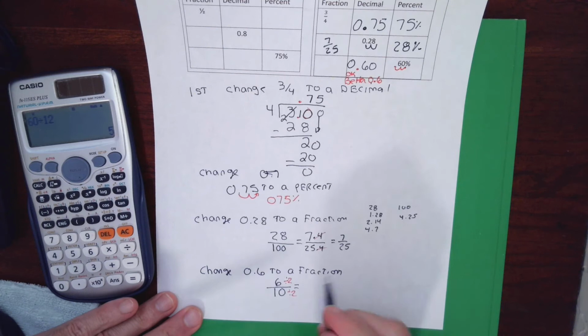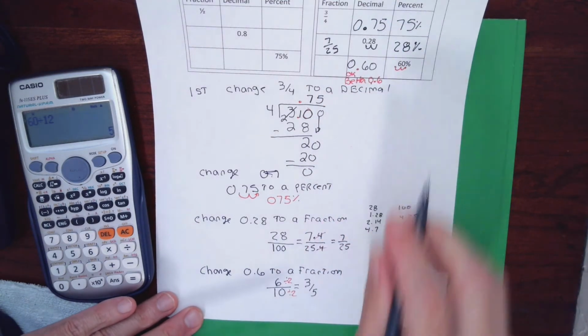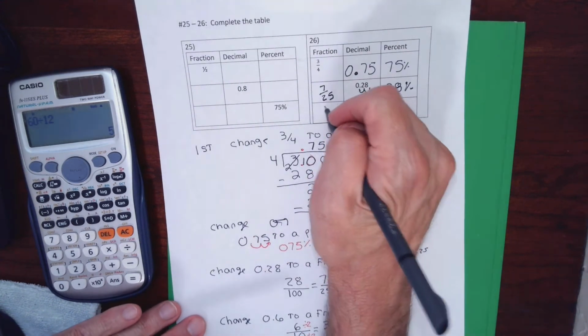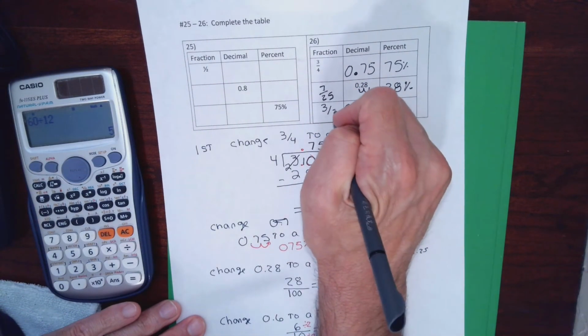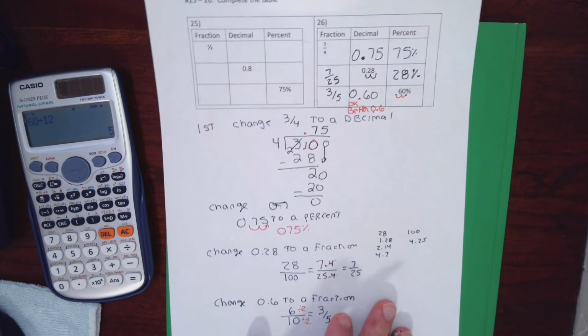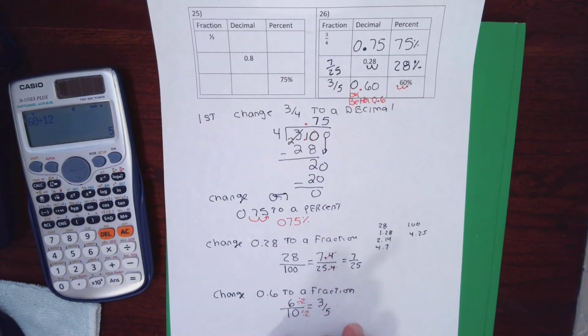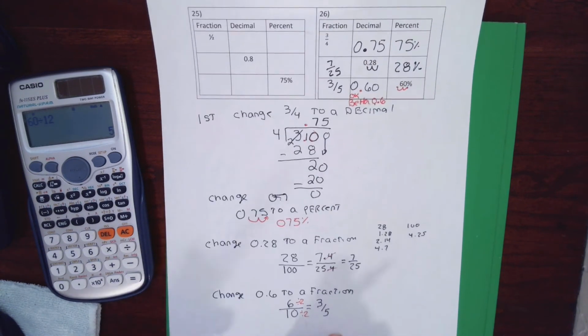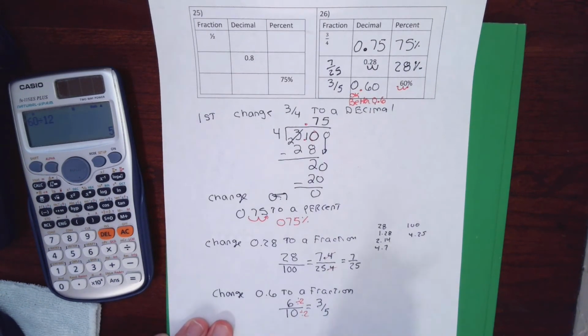And this is going to be 3 over 5. If I put anything on the test from this chapter, this feels really nice and test-worthy. It has all the skills, changing between fractions, decimals, and percents. Numbers aren't ridiculous. This is important. We might see it again a little bit in this class.